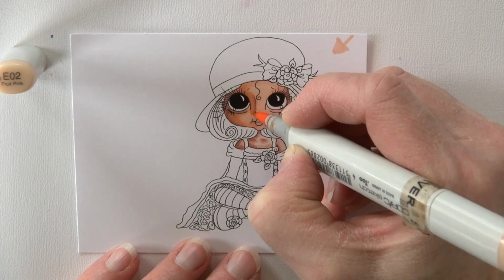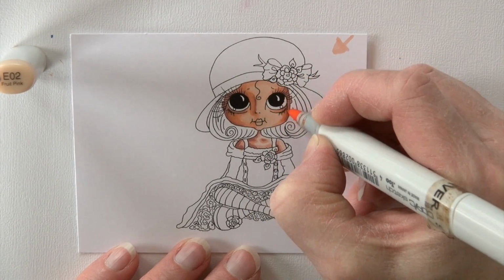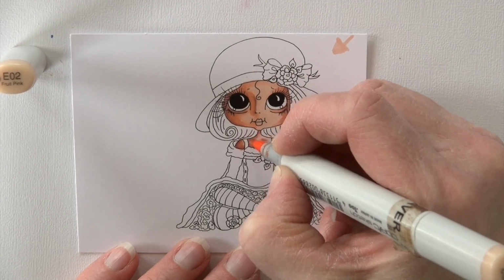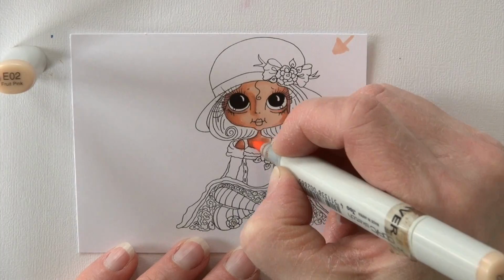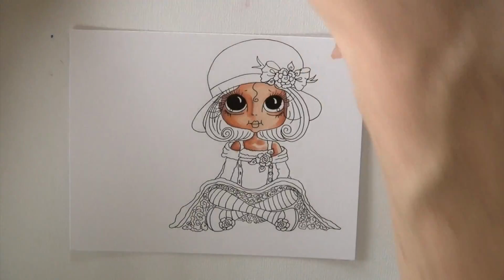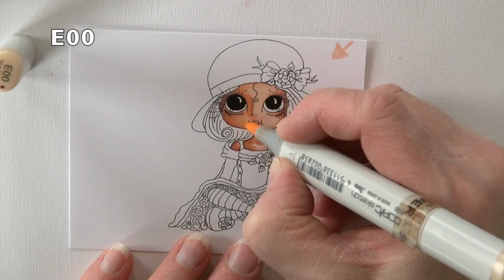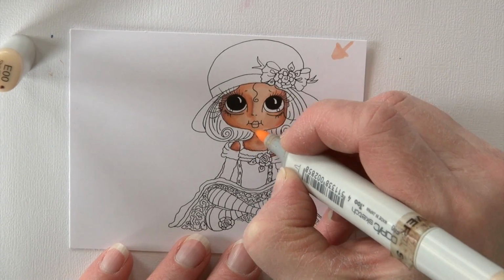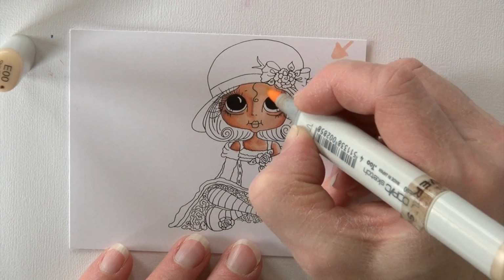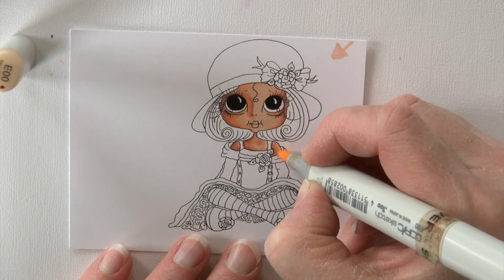Now I'm coming back with E02 and softening that E04. It's really a beautiful skin tone. It just takes some practice getting used to it because it's so dark. E00 is next. It's going to soften it all the way out into those really nice soft skin tones that we started with.